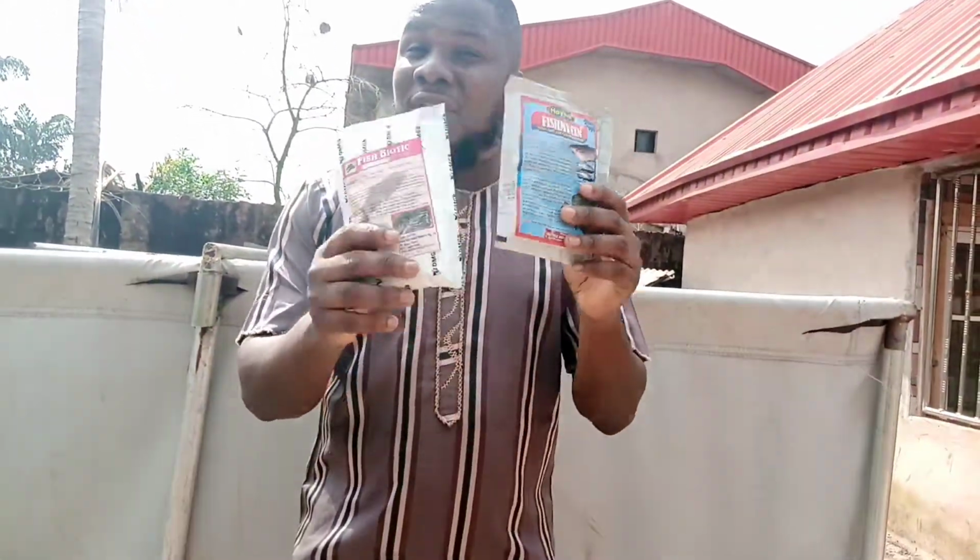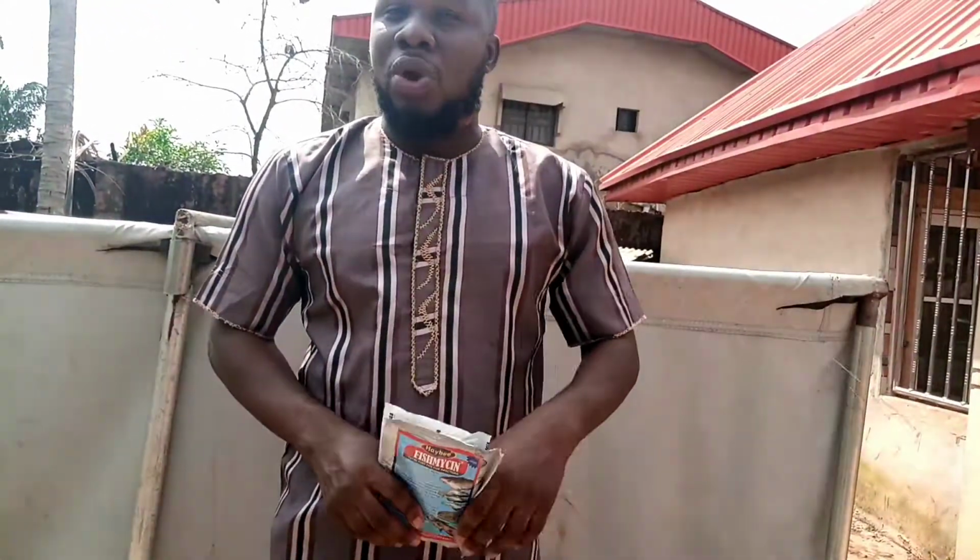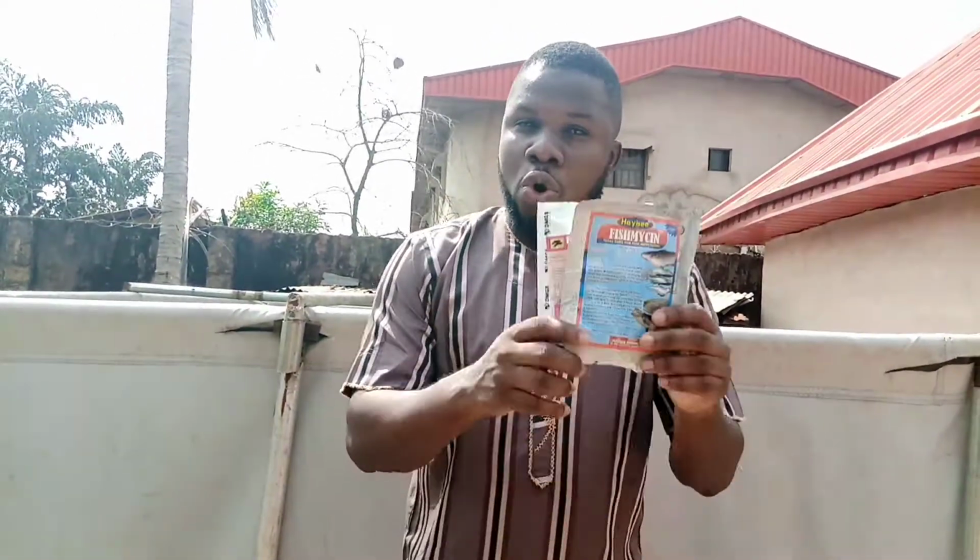So this is all the methods that I use in treating my pond whenever there is any infection or disease. But make sure you always check your water management. That is very important, because most times it's not that your water is infected, it is just an issue of water management when your water is dirty. For you to know when your water is dirty, you can watch my video on water management, so that you can see what you have to do, how to flush it out and put in fresh water to make sure there is oxygen in your water.